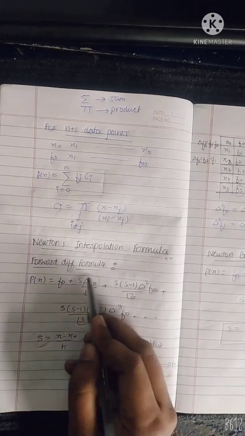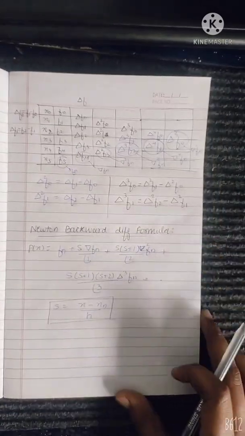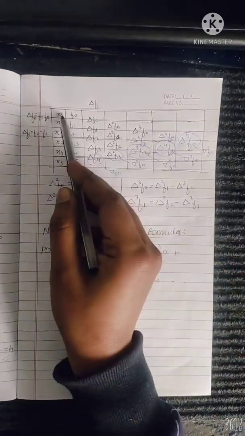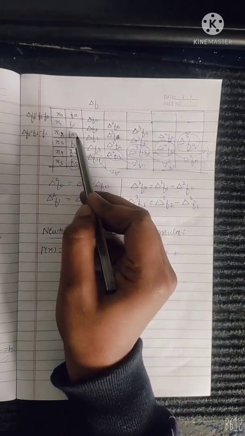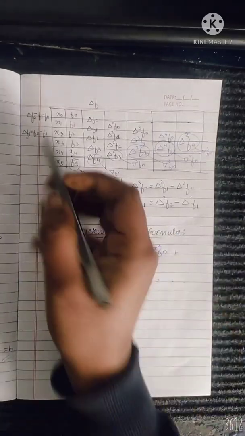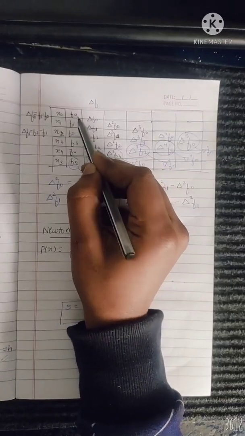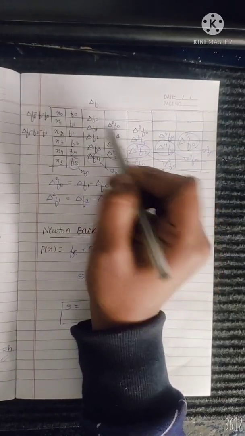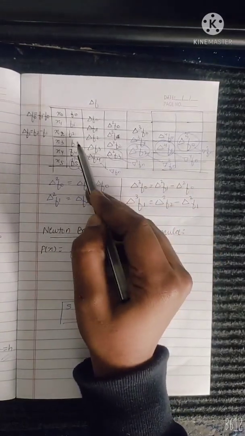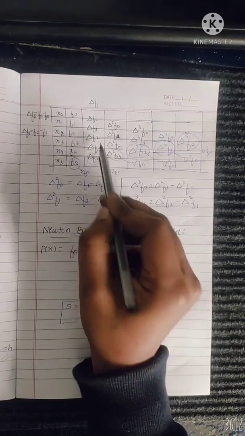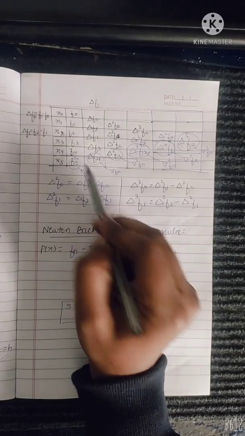Now, what is this del f0? Suppose these are the observations we are taking: x0, x1, x2, x3, x4, x5 and f0, f1, f2 and so on. The difference between f1 and f0 is called del f0. The difference between f2 and f1 is del f1, between f3 and f2 is del f2, between f4 and f3 is del f3, and between f5 and f4 is del f4.